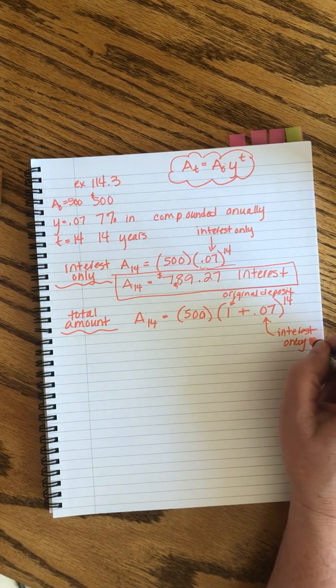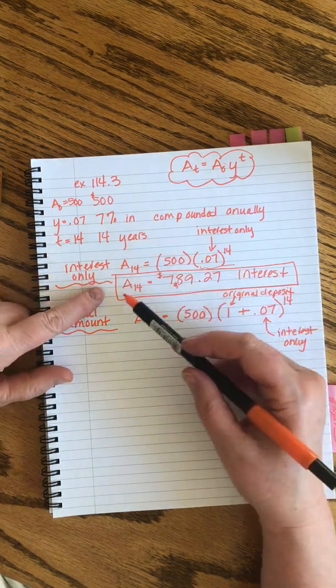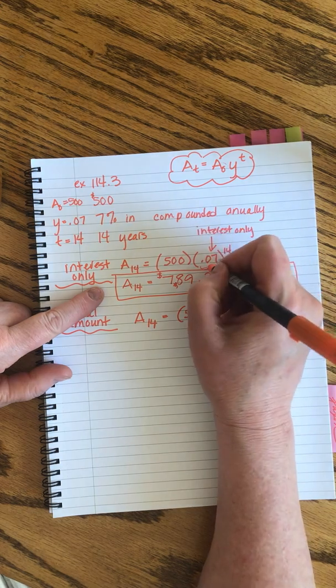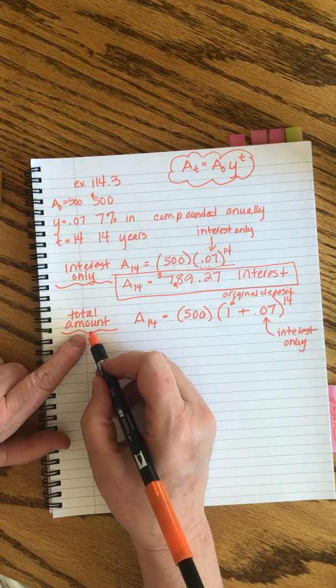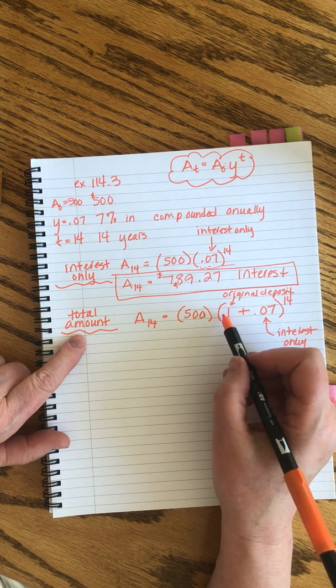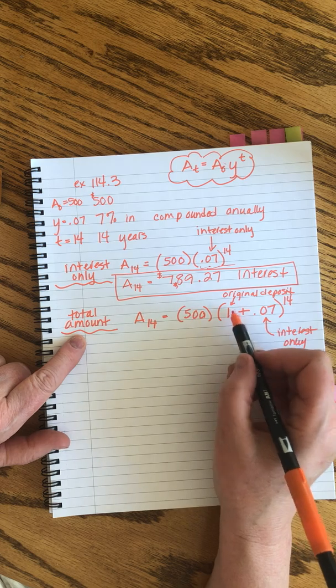The question, John wants to know both, by the way, in this case. So first we found the interest only because in our multiplier, we just put the rate of interest. When we go to find the total amount, we add a 1 here to include the original deposit.